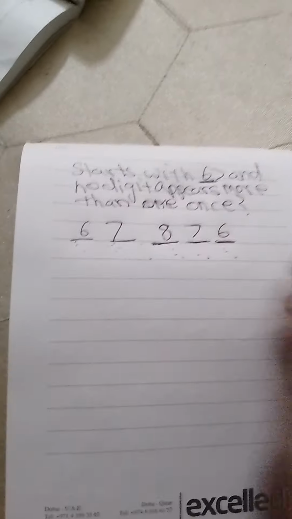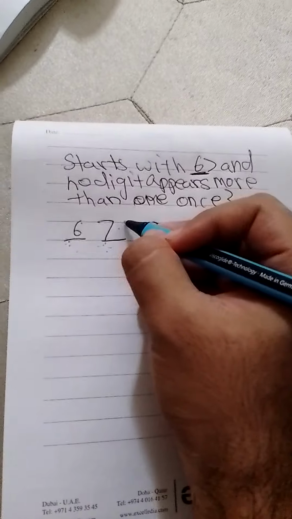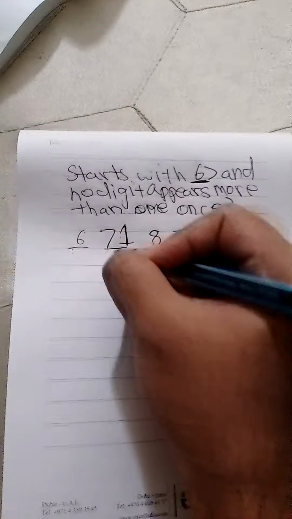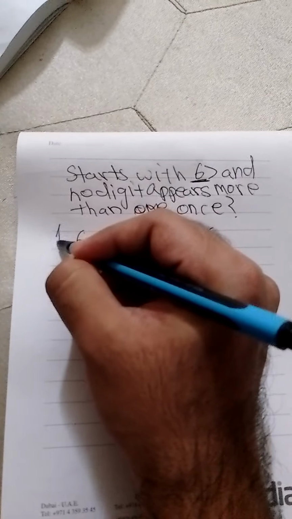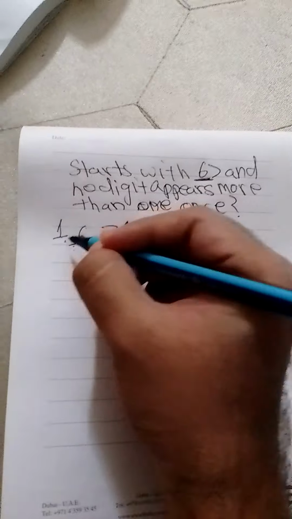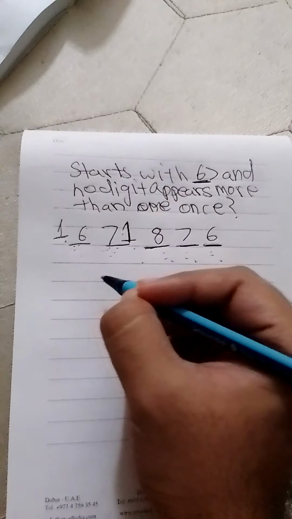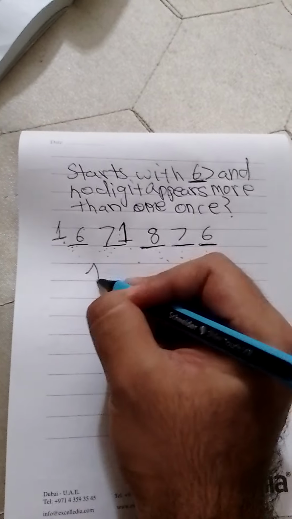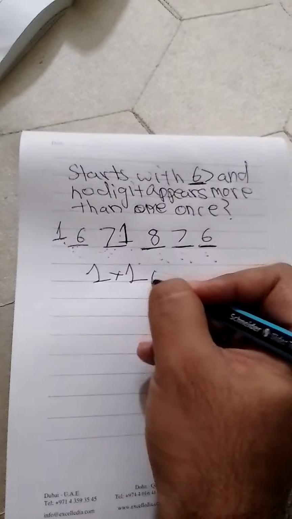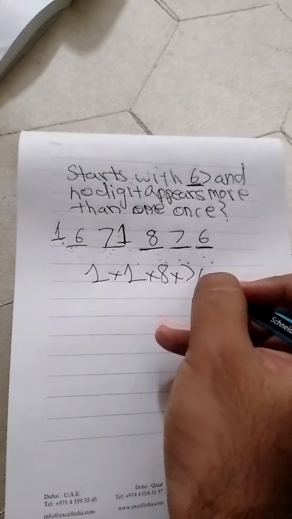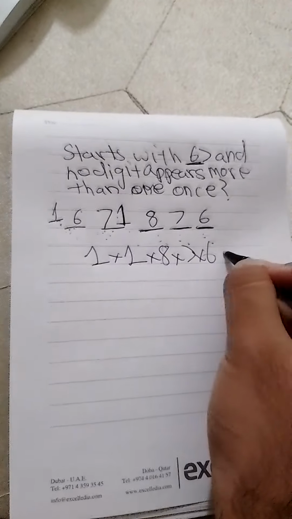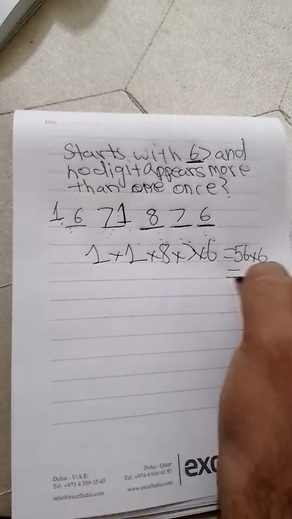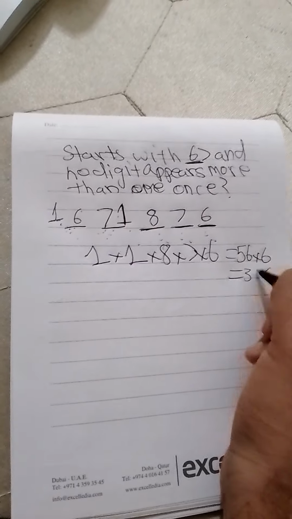There's only one option for 7, that is 7. No other digit can take its place. The same goes for 6. There's only one way or one option to fill up the position here. So that means the number of ways of making a 5-digit number is 1 multiplied by 1 into 8 into 7 into 6, which is equal to 56 into 6, that is 336.